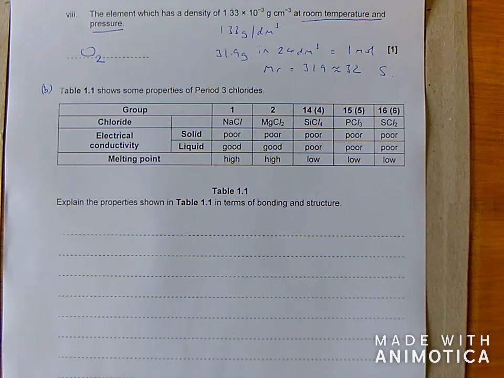Part B of this question is a little bit more open, a little bit less structured. It's 5 marks for this part of the question. Let's have a look at how it's structured. It says table 1.1 shows some properties of period 3 chlorides. And if we look across, we've got group 1 sodium chloride, group 2 magnesium chloride, group 4 silicon chloride, 5 phosphorus chloride, and 6 sulfur chloride. It gives us some data on the electrical conductivity as both solids and liquids, and it tells us whether the melting point is high or low. And it says explain the properties shown in table 1.1 in terms of bonding and structure.